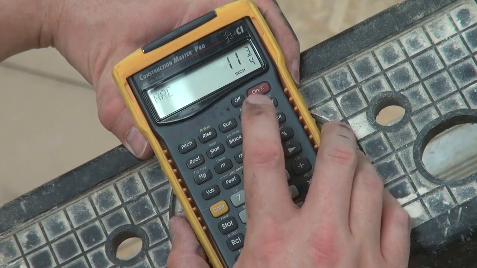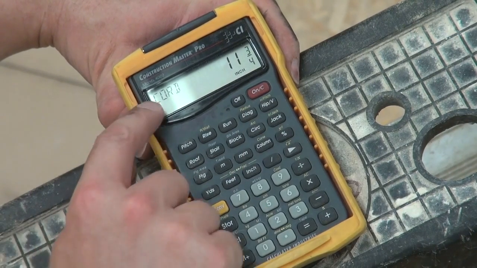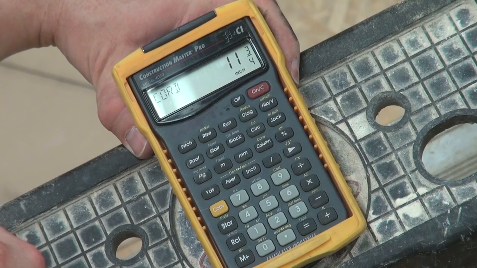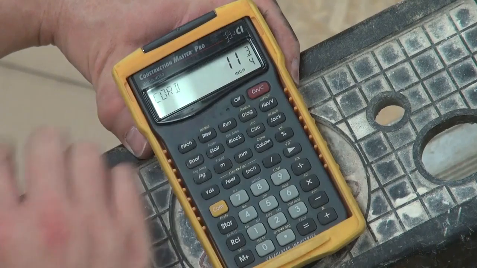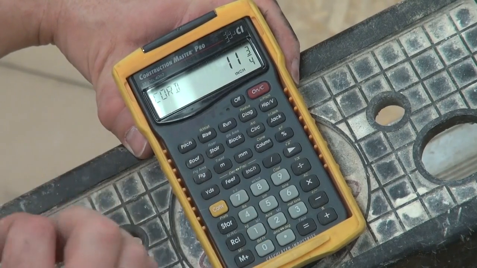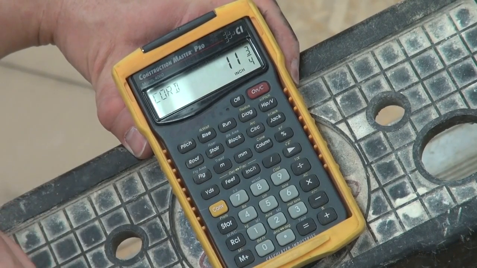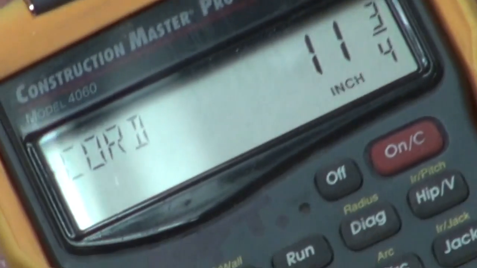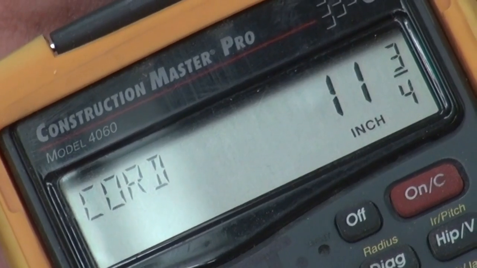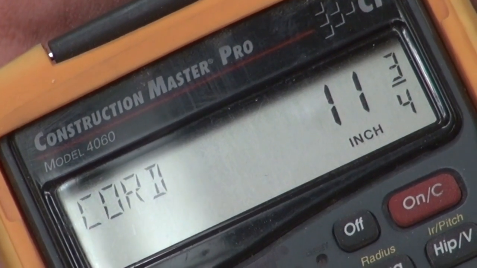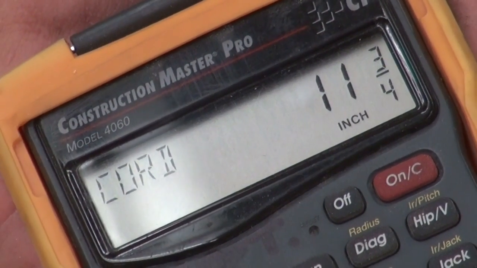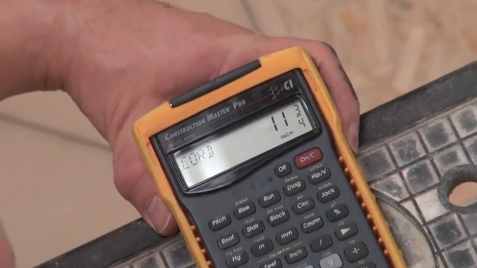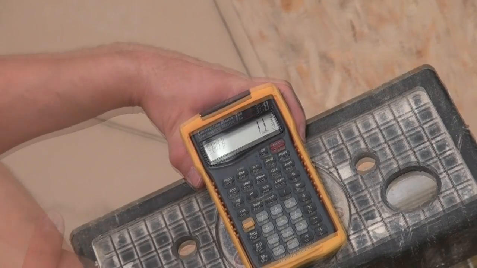If we hit the arc button again, we'll actually get the chord length. The chord says it's the same, 11 3/4. Now obviously this calculator is rounding up or down to the nearest 1/16 of an inch. But for our layout purposes, we're not going to be able to be more accurate than a 1/16 of an inch anyway. Our chord length and our arc length are about the same in this case at 11 3/4. So that is how we're going to divide up each individual tread.